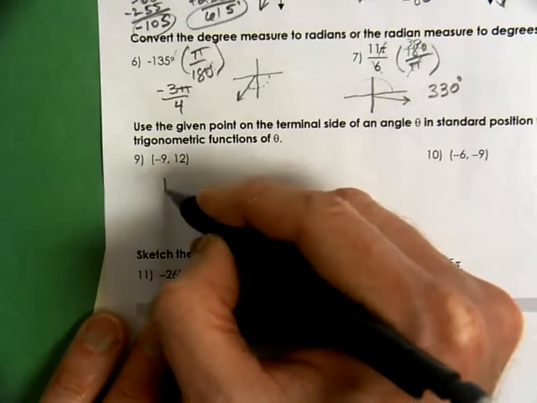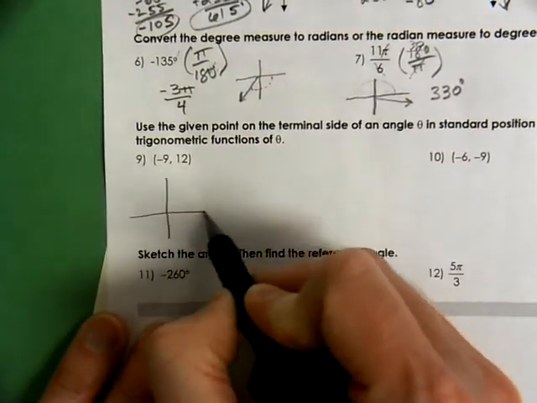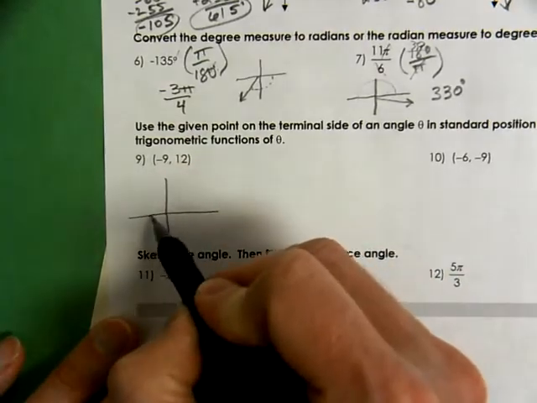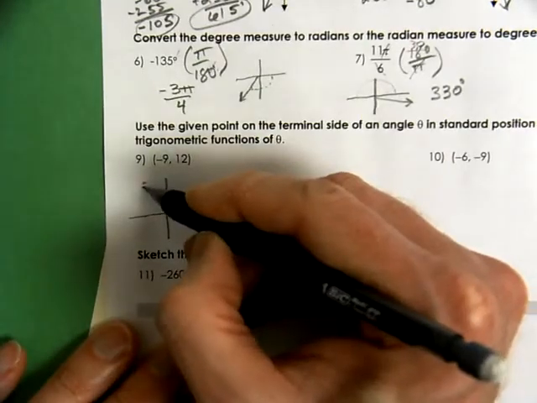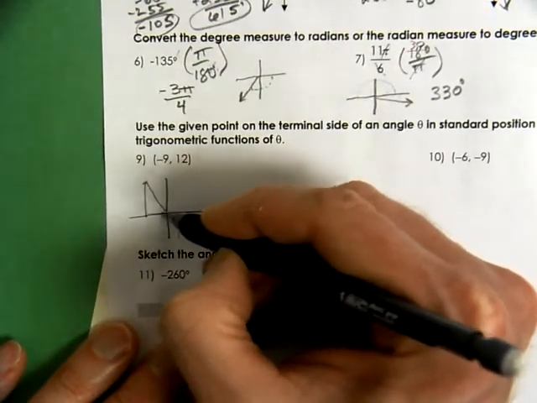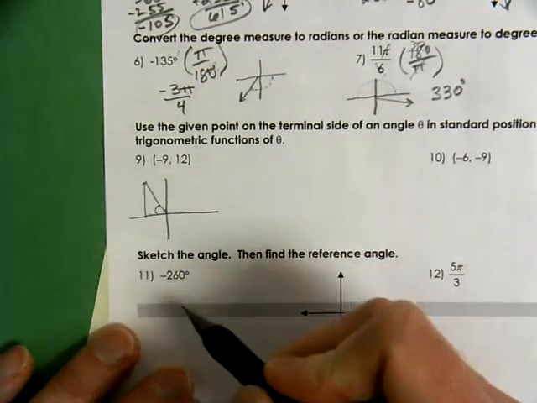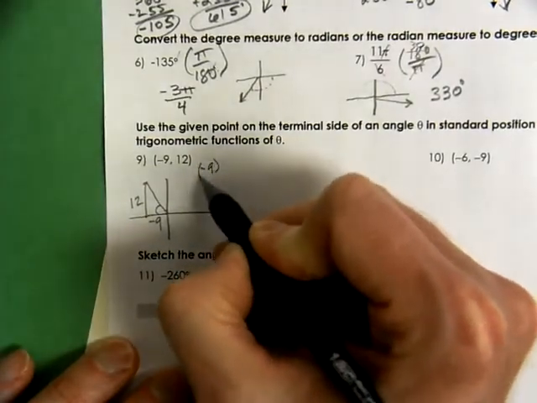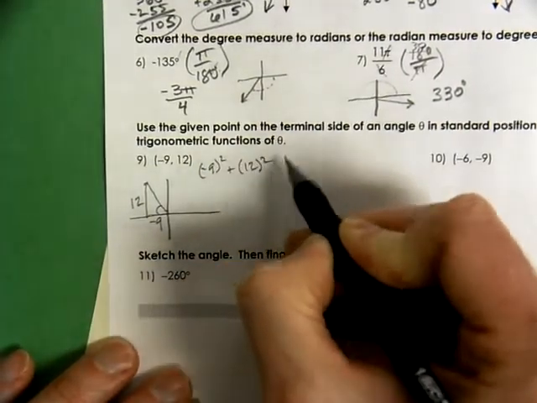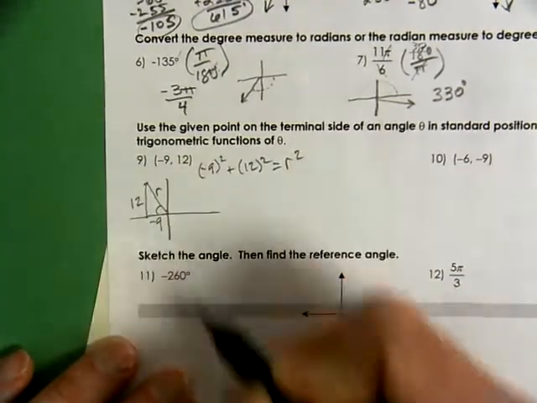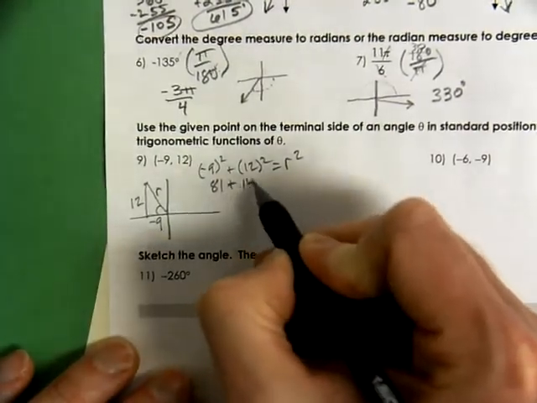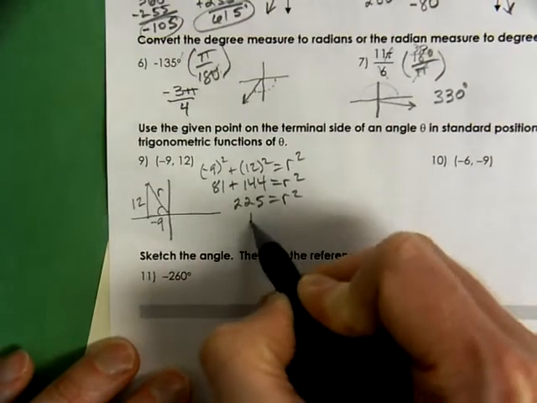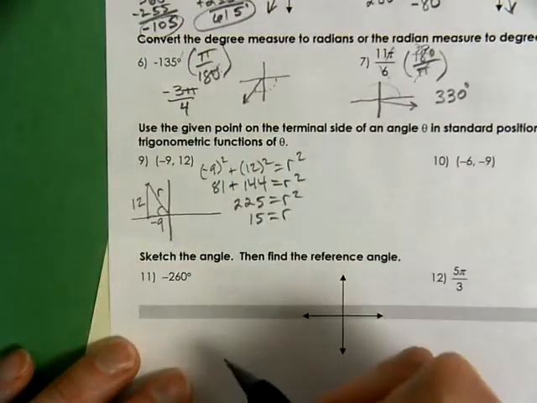Here we have a point. It's not necessarily on the unit circle because it's more than 1 unit away, but it's still the same concept. We go 9 to the left and 12 up. We make a right triangle that stands on the x-axis. We have our angle. We know we're 9 to the left and we're 12 up. We have a leg squared plus a leg squared equals a radius squared. So 81 plus 144 equals r squared. 225 equals r squared. So the r value is 15.